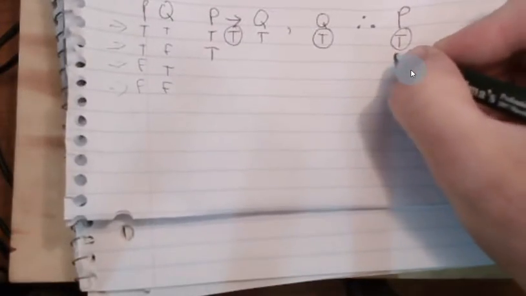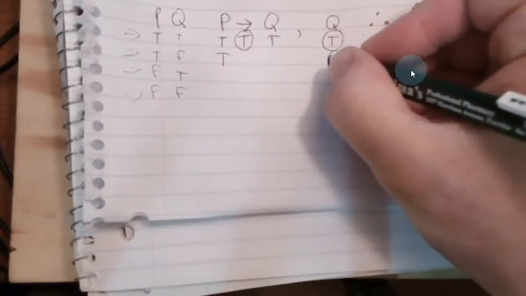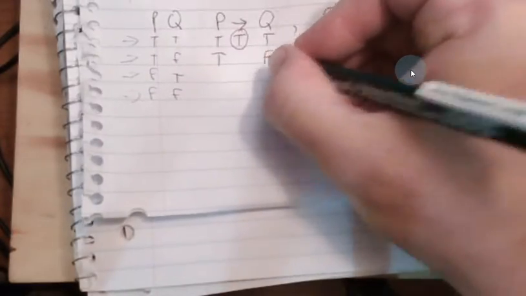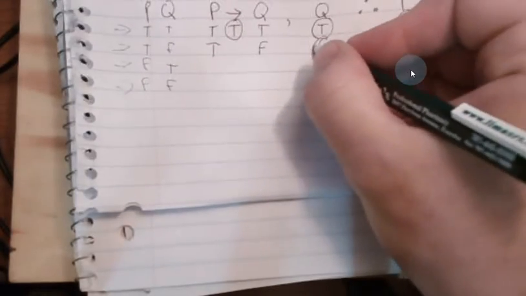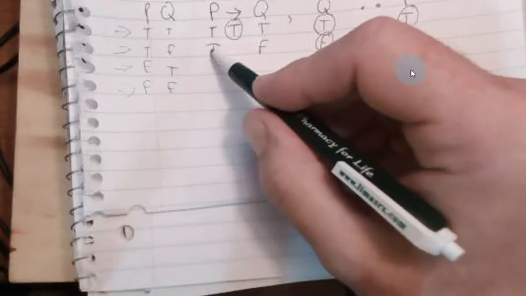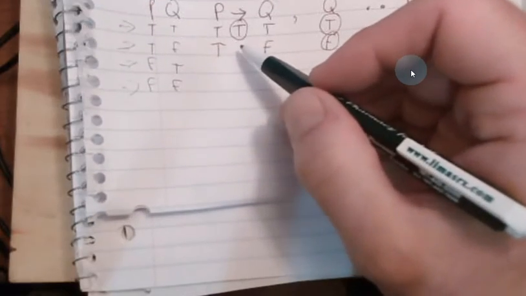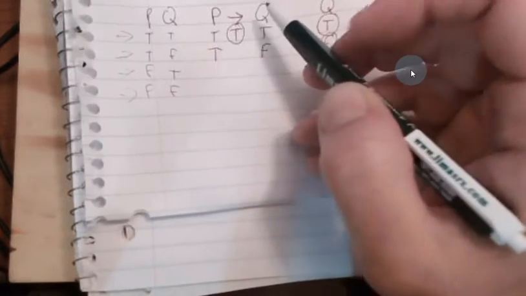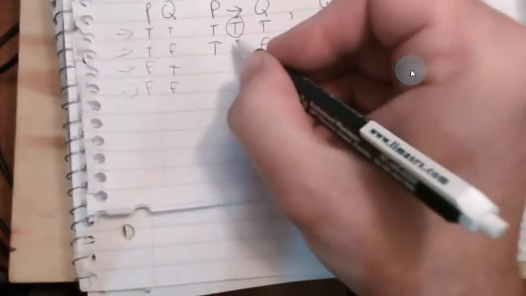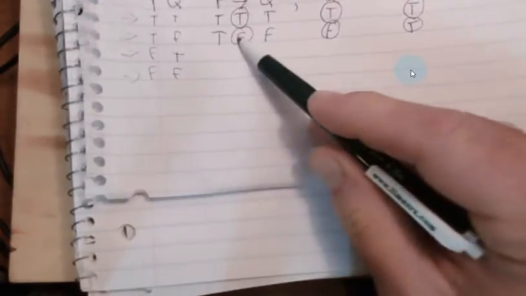So P true, Q false, Q false. Okay. I can circle this one, that's all done. I can circle that one, that's all done. Now what's the truth value here? Hopefully you're all thinking the right thing, right? We have a true antecedent and a false consequent. That's the only time that a conditional is false. So I'm going to make that a false and circle it. I have an F, and a T, no gremlin.